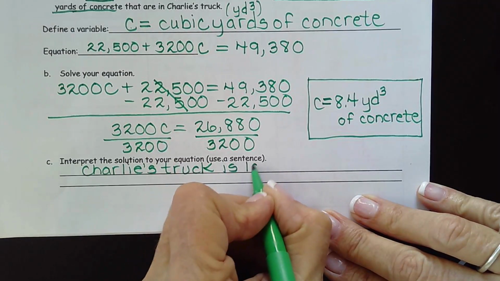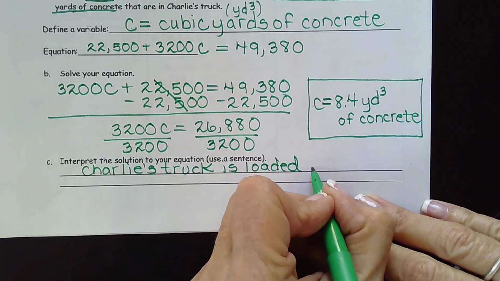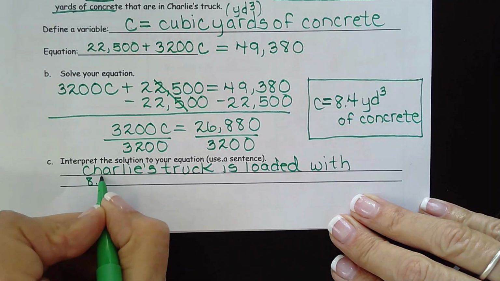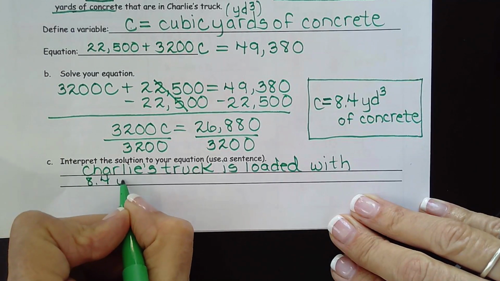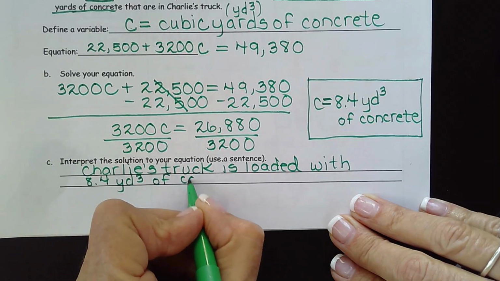Is loaded, because I'm not a very good wordsmith, with 8.4 cubic yards of concrete.